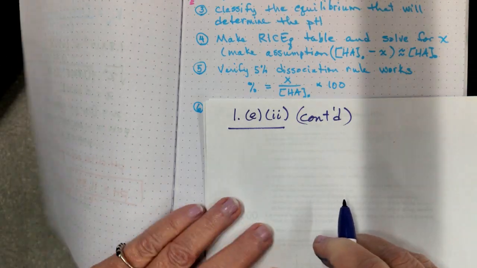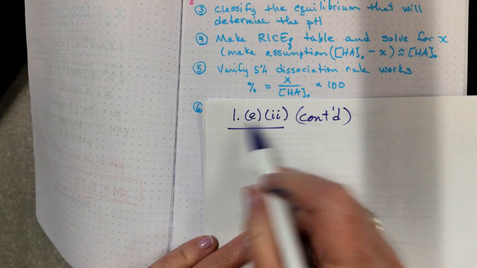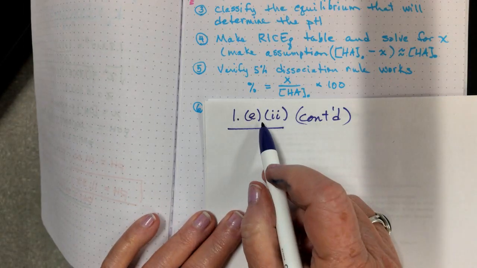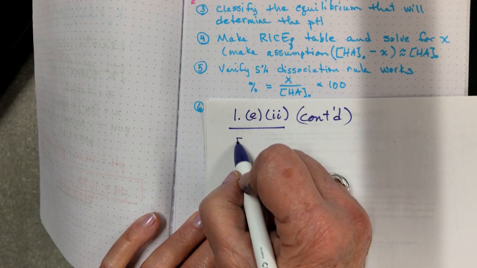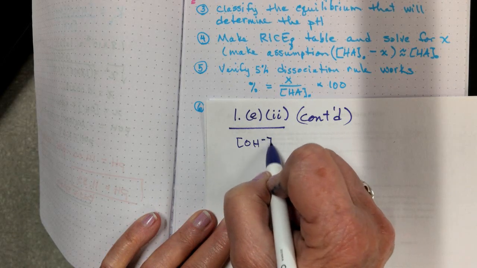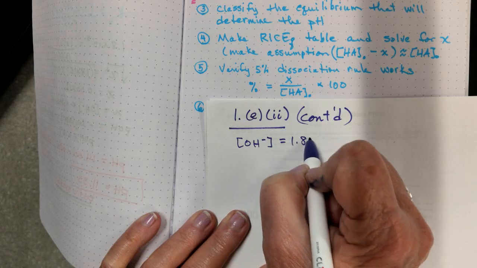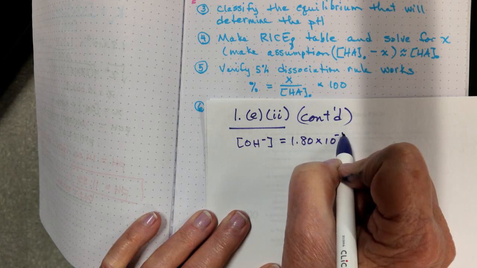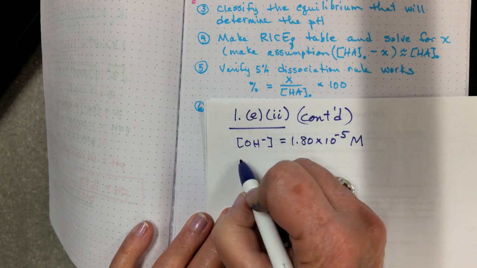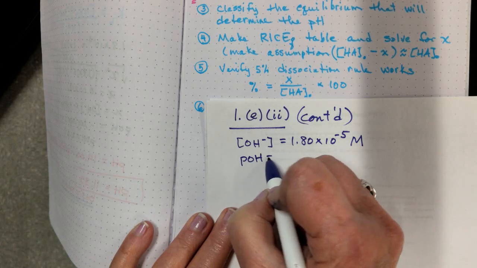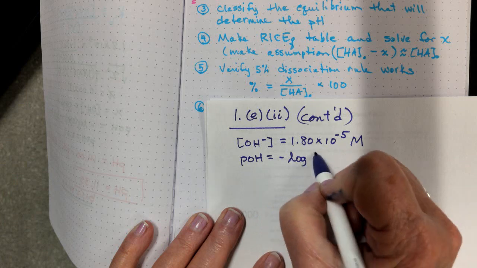That would be helpful to them when you start a new page. Always put your problem number, what part you're working on, and that you're continuing it. And so we have, bringing from the other page, 1.80 times 10 to the minus 5 molar. So the pOH equals negative log of that number.